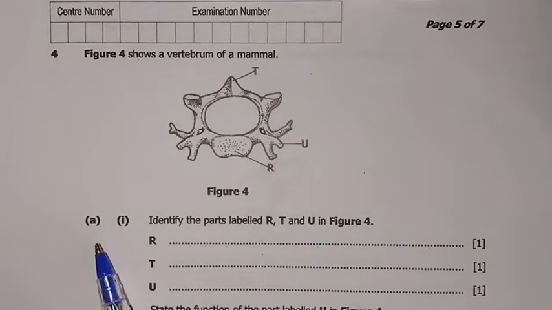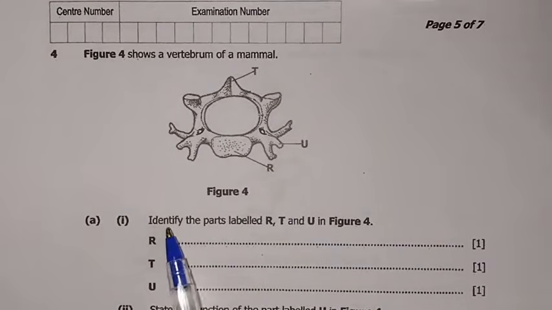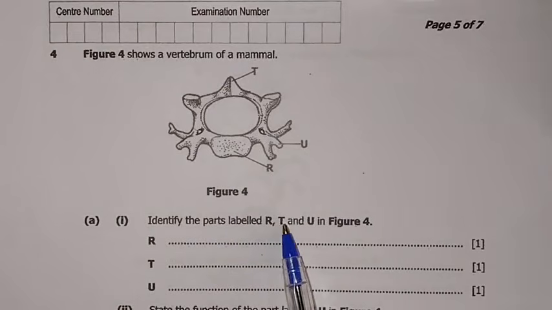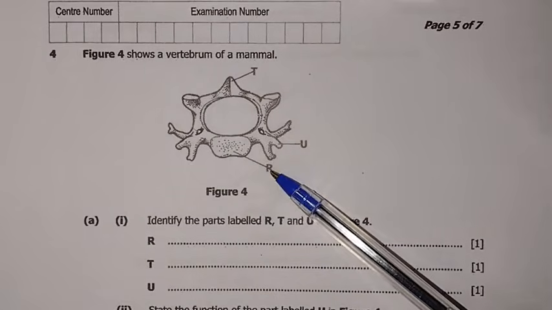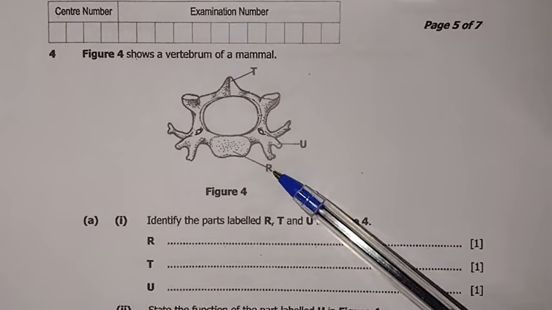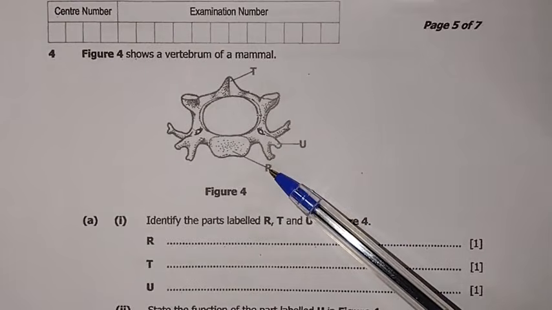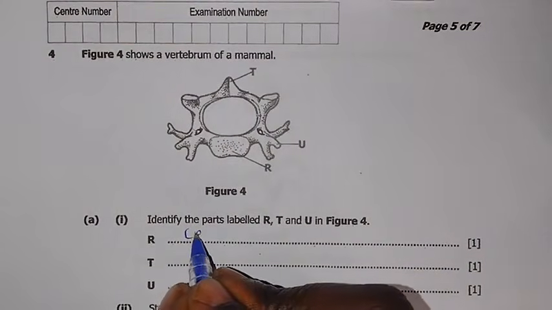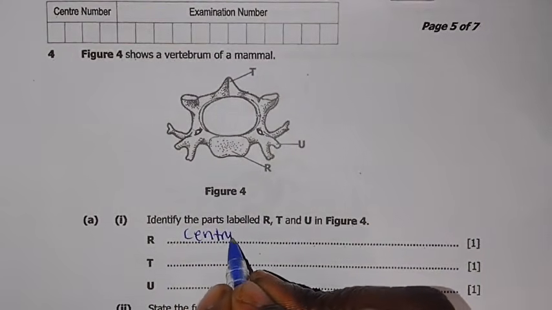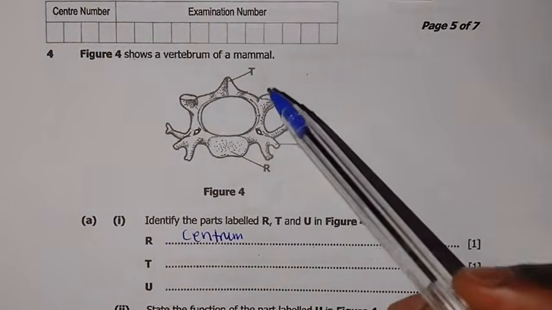So I'm going to start with our question A1 right here. Identify the parts labeled R, T, and U in figure 4. So what is the name of the part labeled R? Right here. The name of this part labeled R is called the centrum. So part R is called the centrum. And what is the name of the part labeled T?